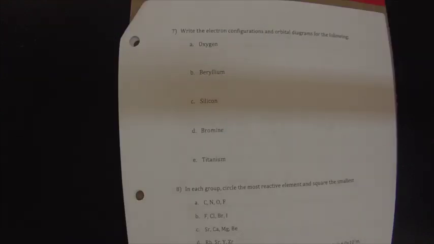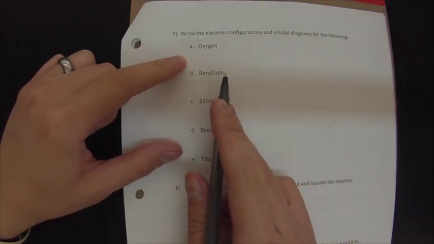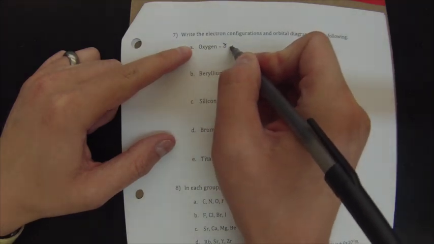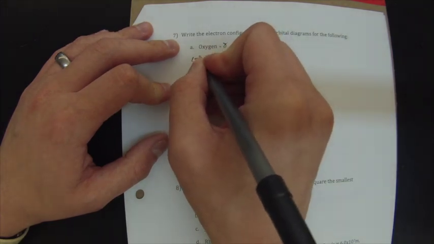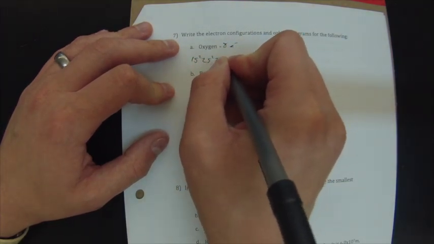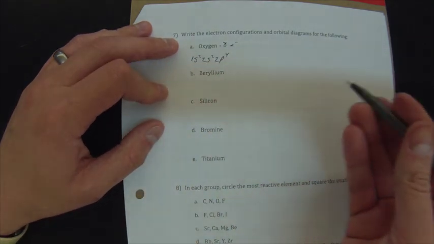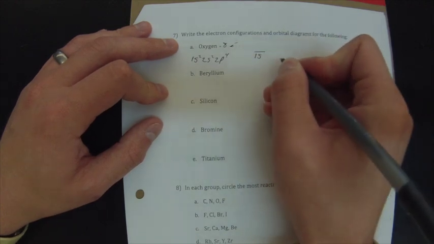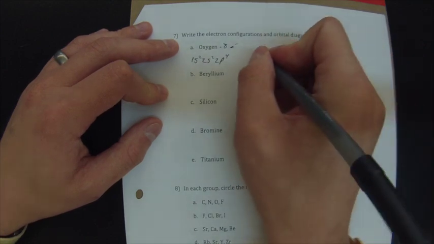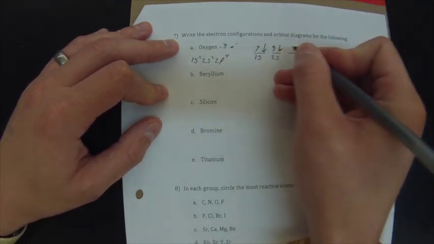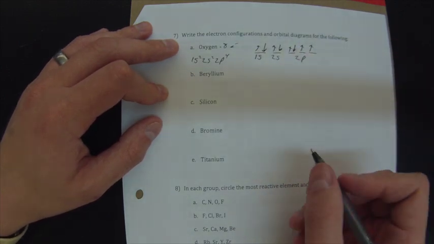All right, number 7, you guys should be pretty good on these, so I'm just going to do a couple. Oxygen, remember oxygen has 8 electrons, so it all better add. So for the electron configuration, 1s2, 2s2, 2p4, and again, 2 plus 2 plus 4 is 8, so that works. And then if we want to do the orbital diagram, 1 up, 1 down, 1 up, 1 down, 1 up, 1 up, 1 up, and then we have to go back down for that 4th one.